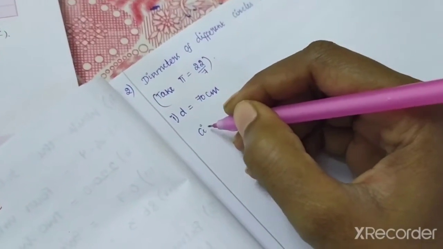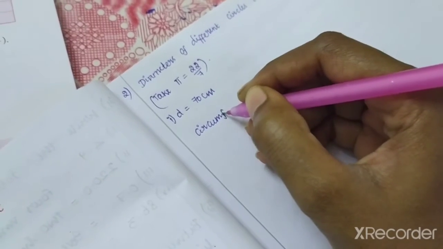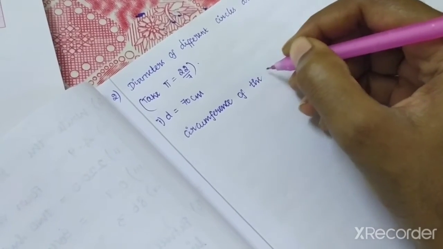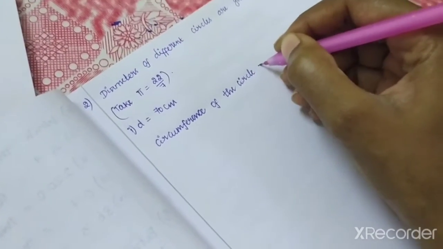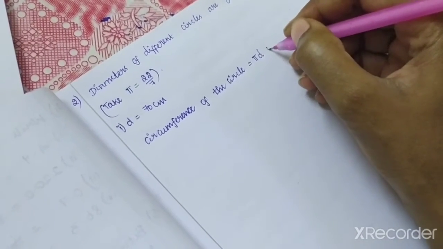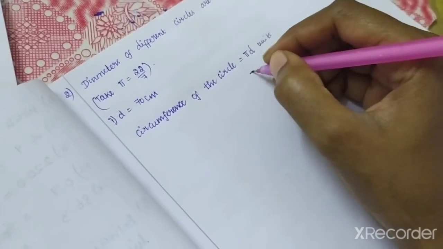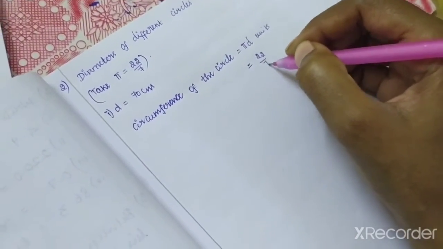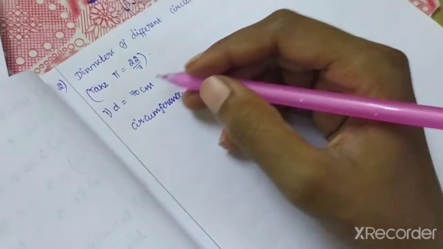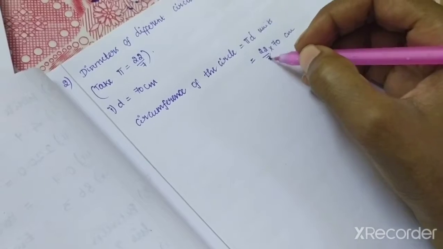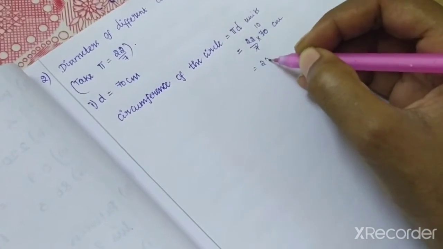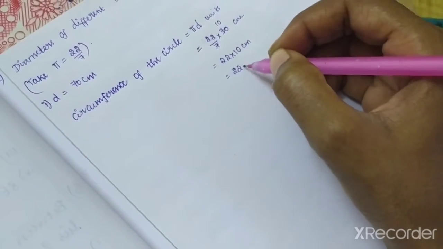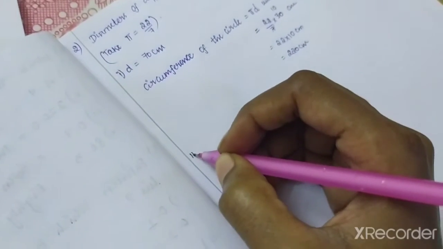Circumference of the circle equals pi d units. The first one is 70 centimeter. Pi is already given in your question, 22 by 7. What's the d? 70. The unit is centimeter. Cancel this; how many times? 10 times. So 22 into 10 centimeters is 220 centimeter.